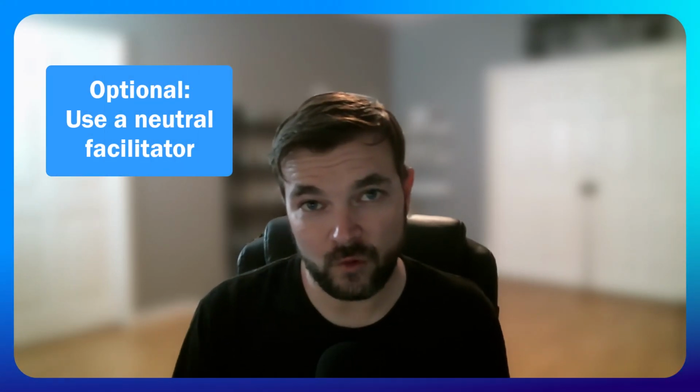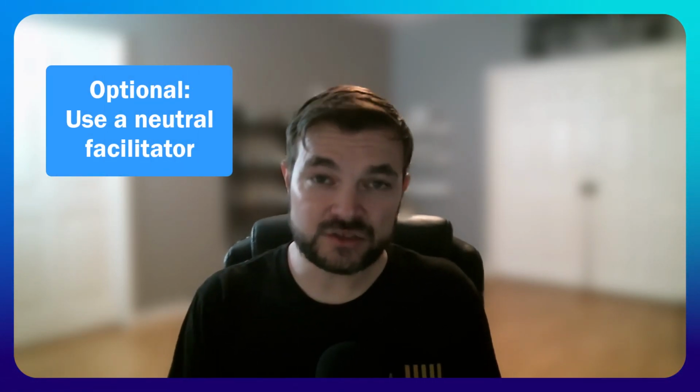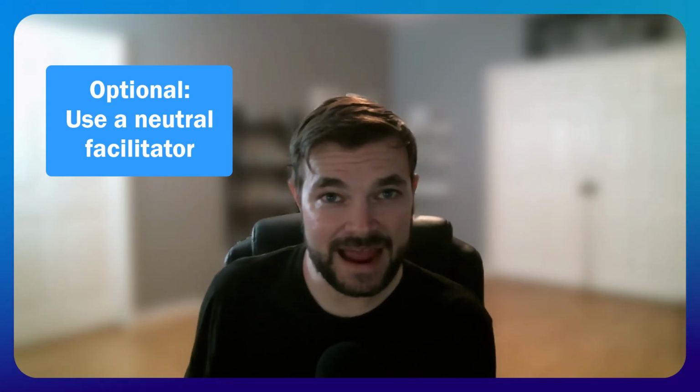Next, and this one is optional, but it's really recommended, use a neutral facilitator for the brainstorming session. This is super helpful because they can stay out of the brainstorming process, they can synthesize that information, and they can make sure that everything that is being said is synthesized correctly, and they don't have to engage in the brainstorming while they're taking those notes and facilitating the process. They can also read the room and make sure that everyone is participating or that people are not being shut out if they want to participate.